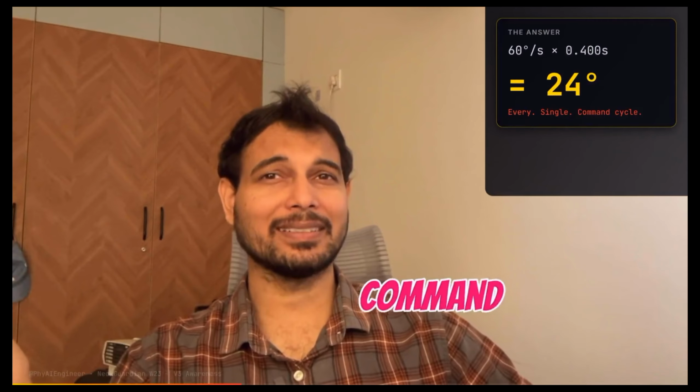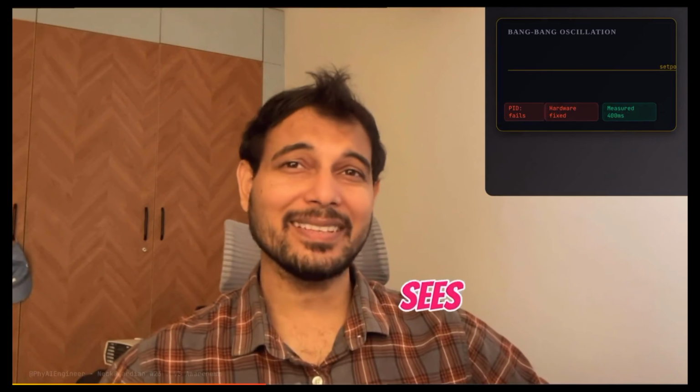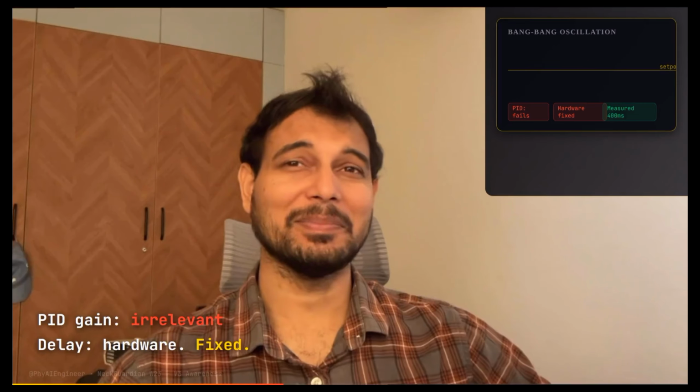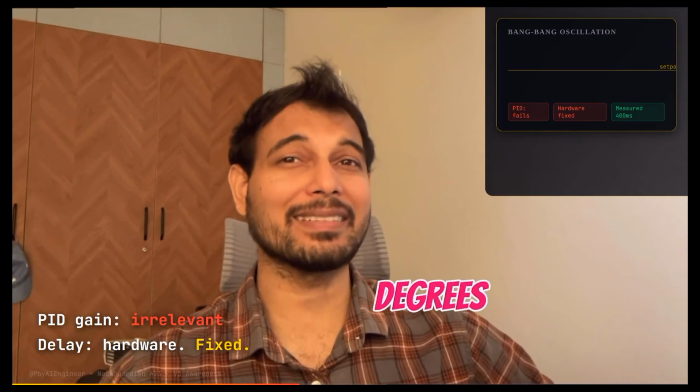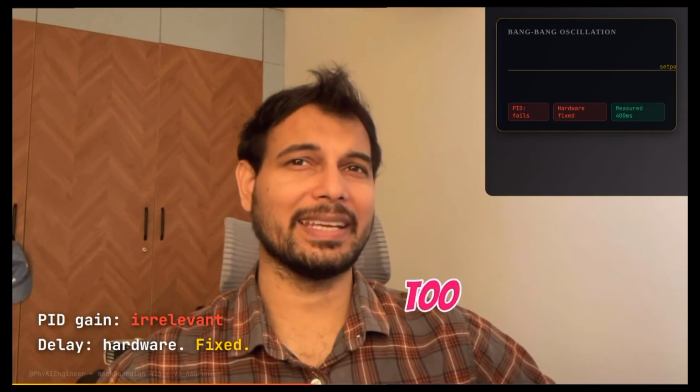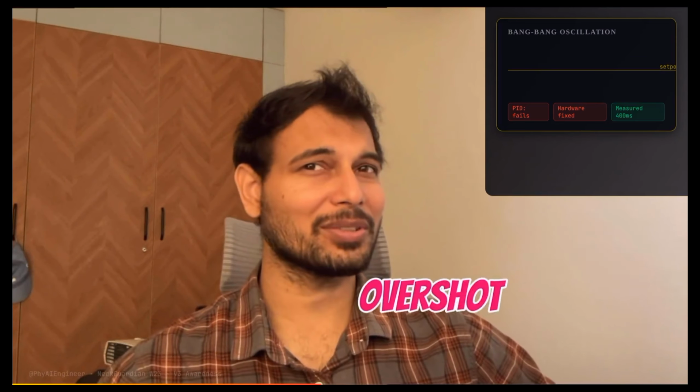Every single command cycle. The servo fires, arm starts moving, camera sees it 400 milliseconds later, but by then the arm has already passed the set point by 24 degrees. The script sends stop too late. Arm sees it, overshot, overcorrects, goes 24 degrees the other way, and it loops. PID gains can't fix this.